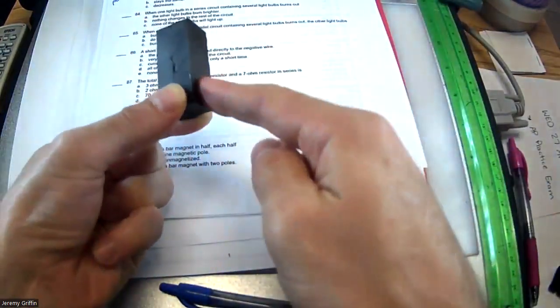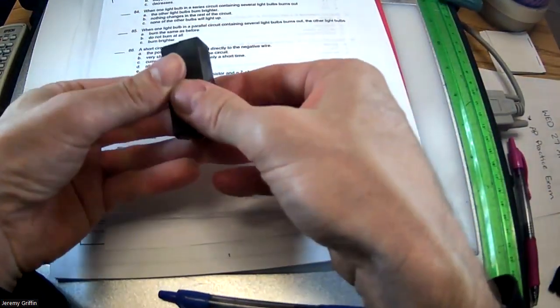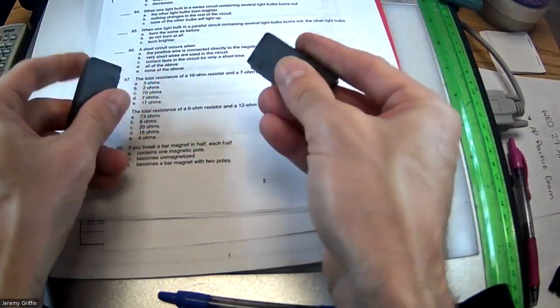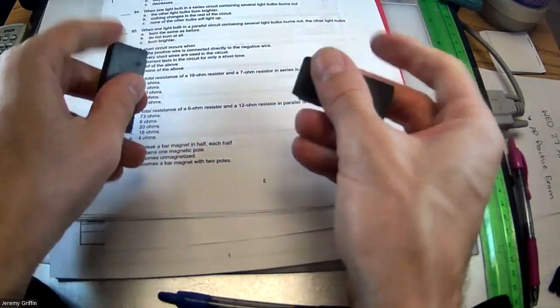Well, I can demonstrate this right here. This could be a bar magnet, right? There's a north pole here and a south pole here. Remember I told you guys the poles are on these faces. If I break this in half, do I have two little magnets that each have their own north and south? Yeah, sure do, right?